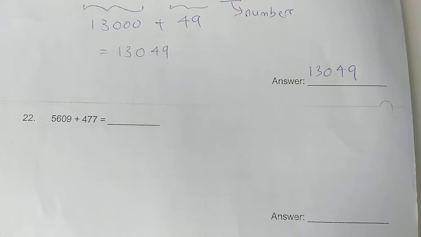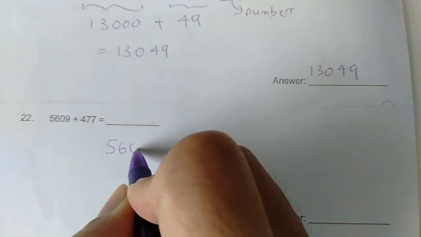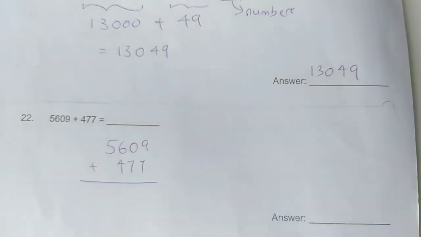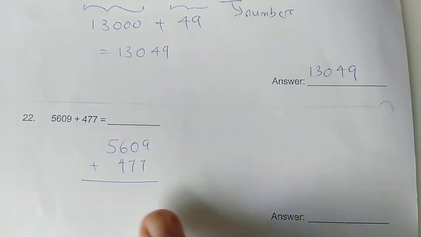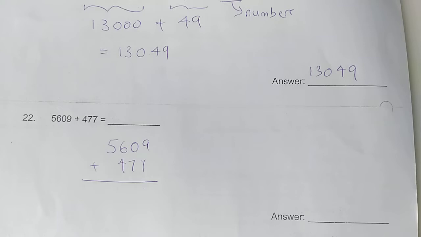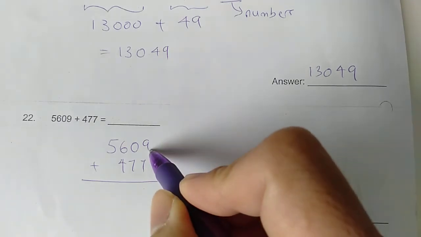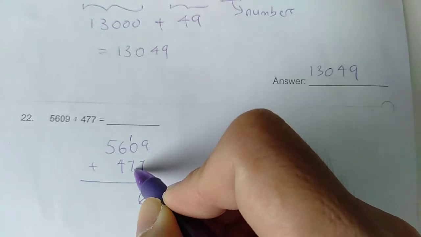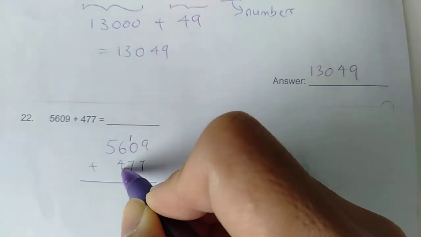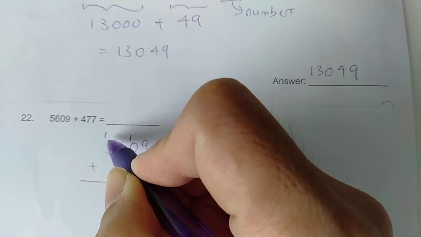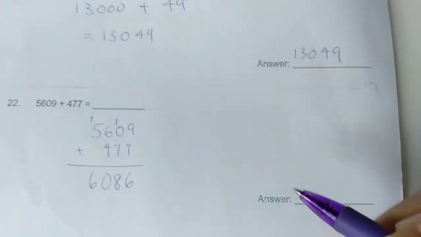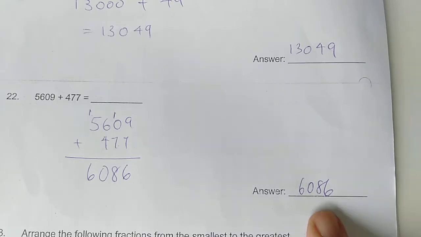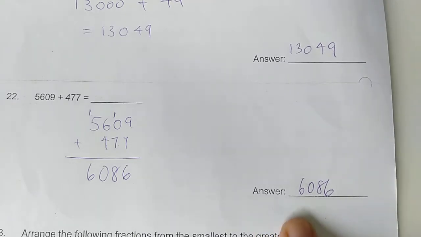Next, adding these two, I will always advise students to do your working. Don't try your mental sum, because only with your working written down, you are able to check it. 9 plus 7 is 16, carry 1. 1 plus 0 plus 7 is 8. 6 plus 4 is 10, carry 1. 1 plus 5 is 6. This answer will be 6,086. Do remember to bring the answer over to the answer blank space.